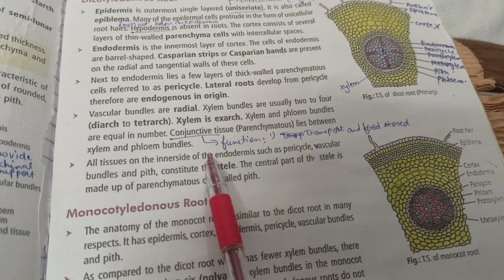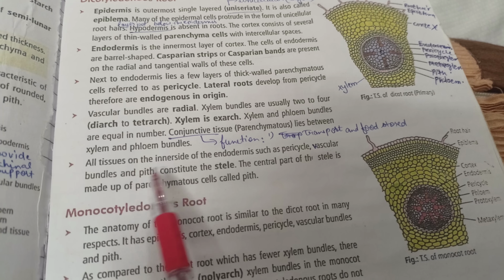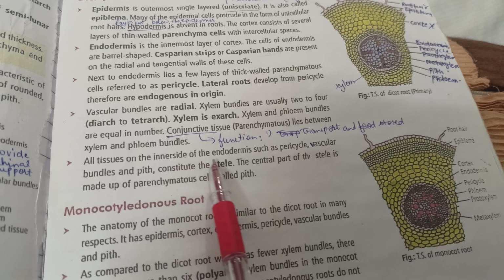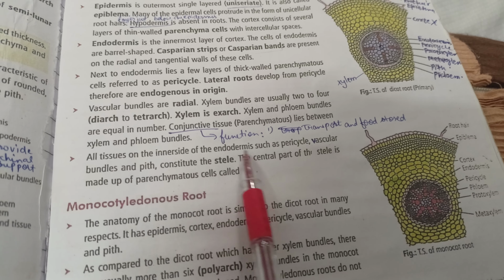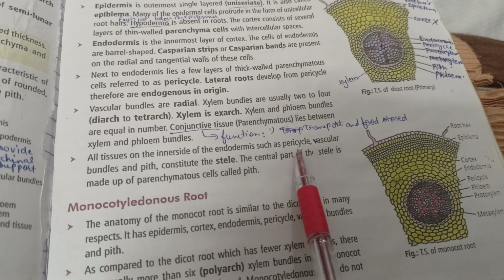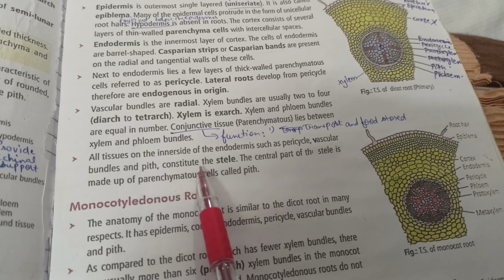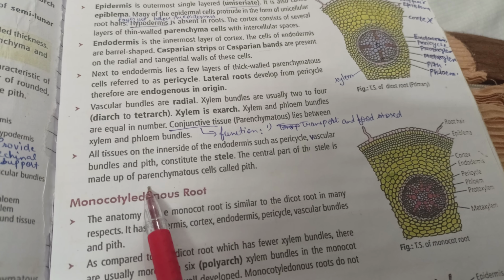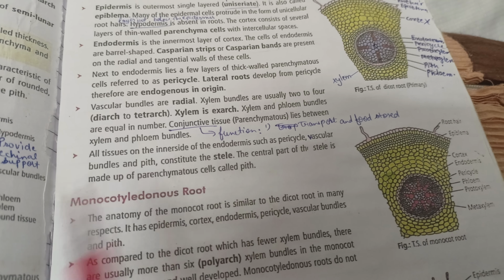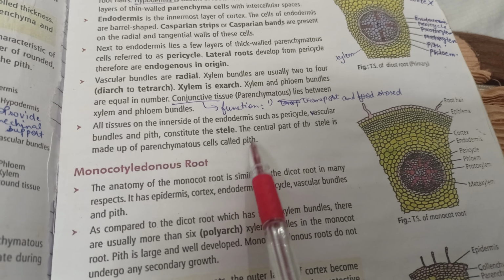xylem and phloem bundles. So all the tissues on the inner side of endodermis such as pericycle, vascular bundle and pith constitute stele. These three structures, pericycle, vascular bundle and pith, together form a stele, and the central part of a stele is made up of parenchyma cells called pith. That is called pith.